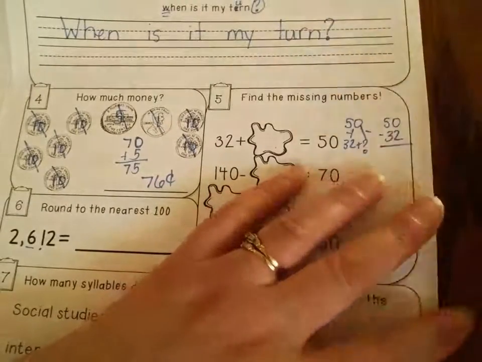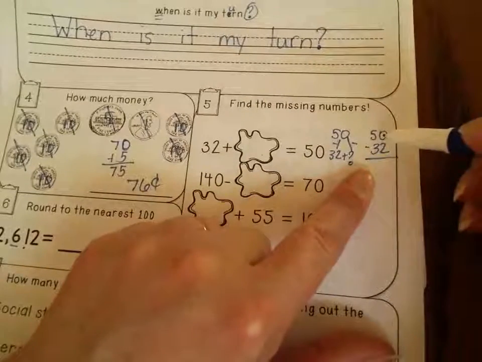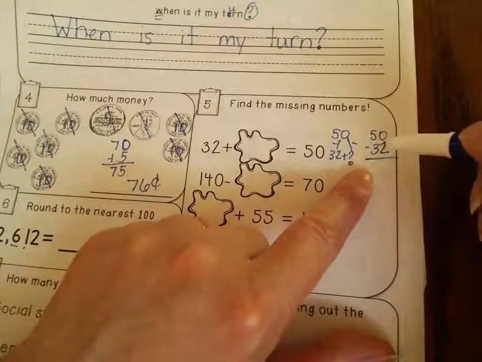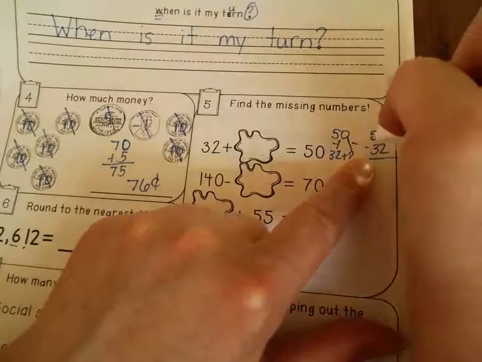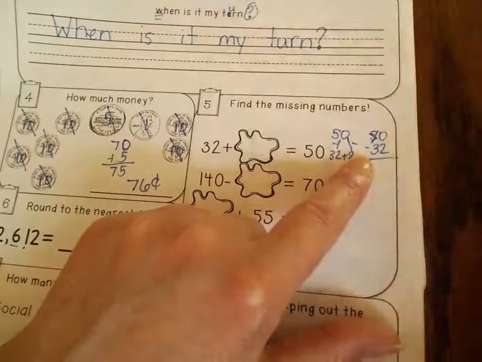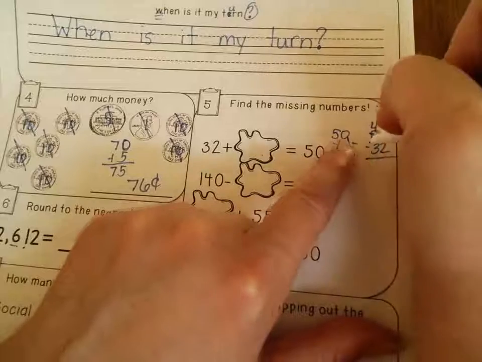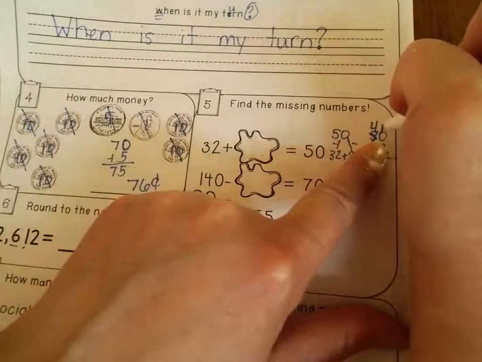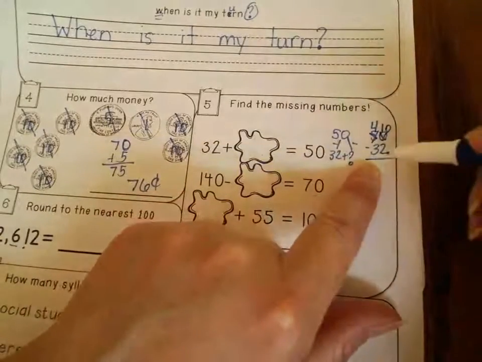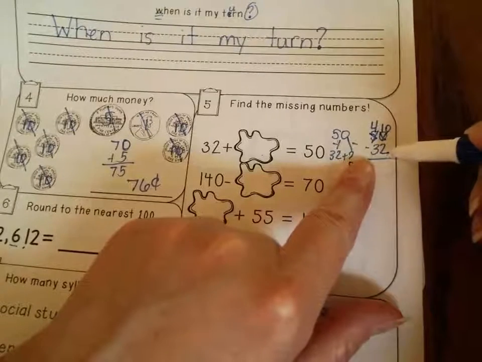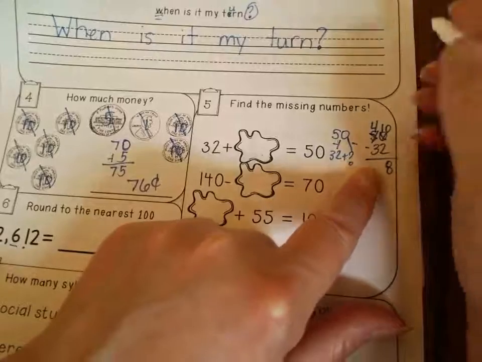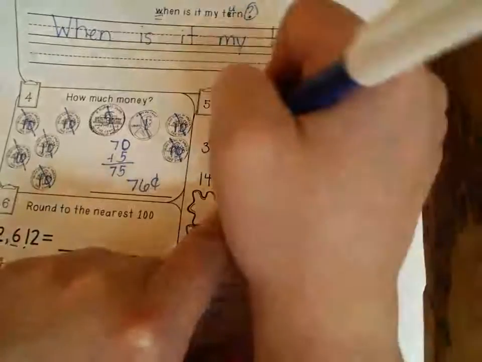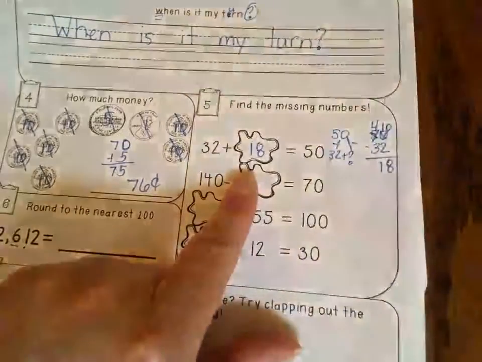32. Okay, starting in my ones place, I do not have enough to take 2 out of. I cannot take 2 out of 0, so I'm going to have to go over here and break up one of my 10s. Now I have 4 10s. I'm going to bring the 10 over to the ones, so now I have 10 ones. Now I can take 2 out. 10 minus 2 is 8. 4 minus 3 is 1. So our mystery number is 18.